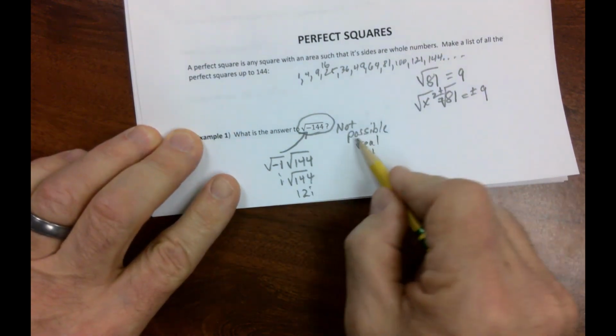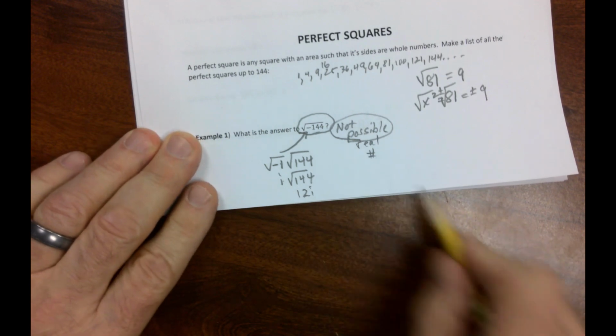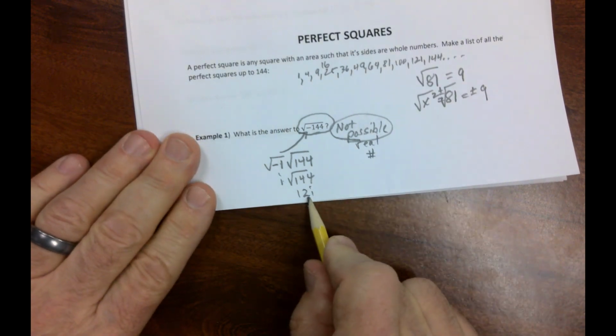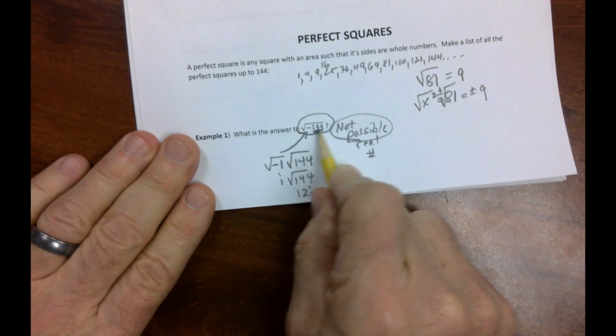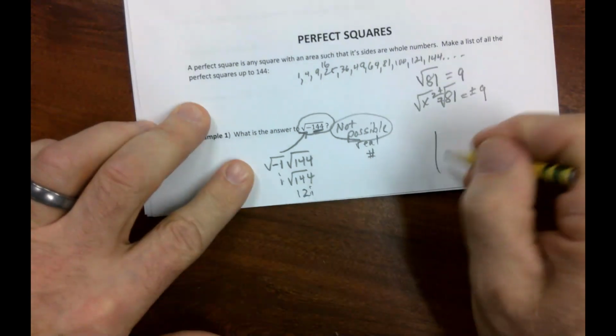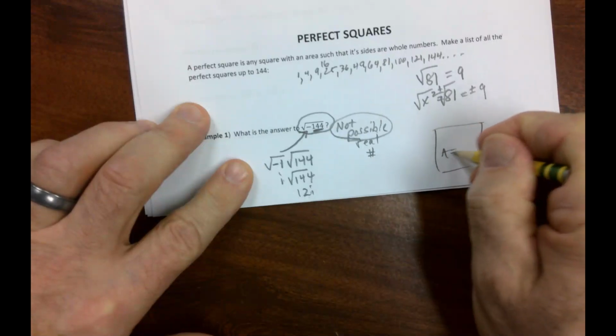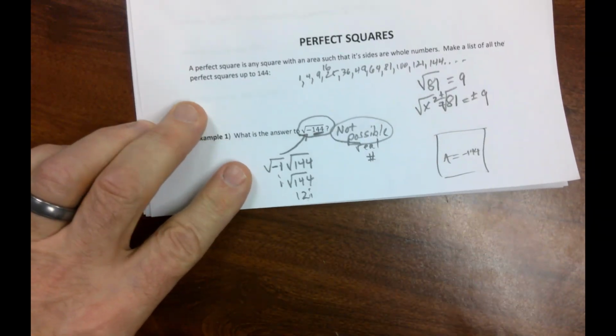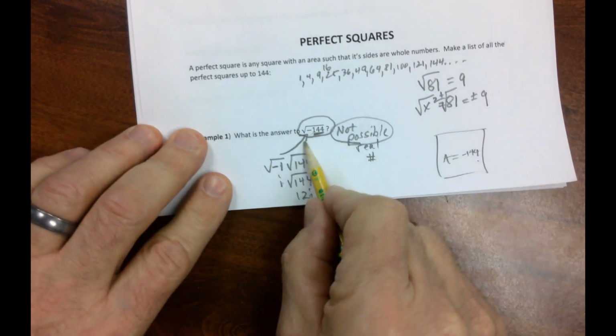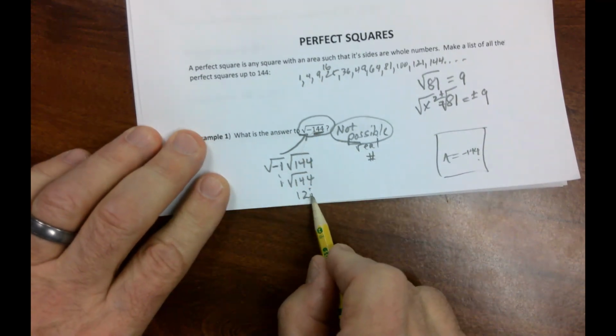So the book might say not possible during this unit, even though you're used to saying 12i. So be prepared for both situations. They want you to know right now that this is not possible. Think about that. In the world of geometry, could you have an area of a square be negative 144? No. Can we handle it mathematically? Yeah, but we got to introduce the letter i. All right, on to the next page.